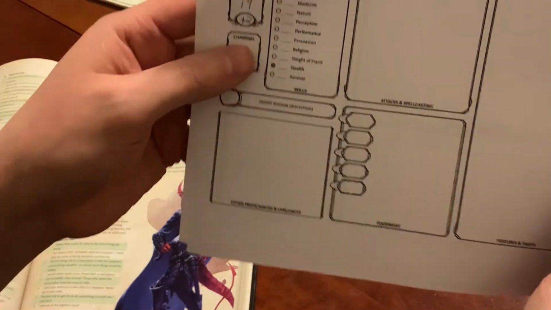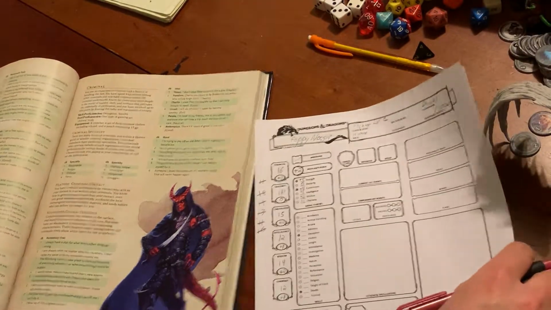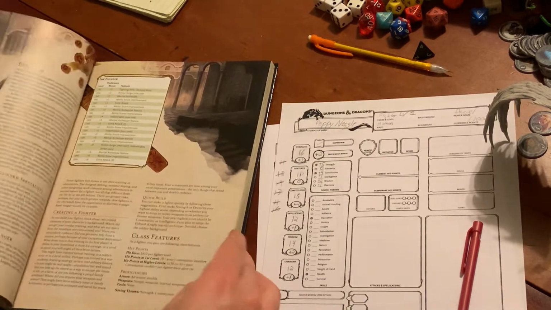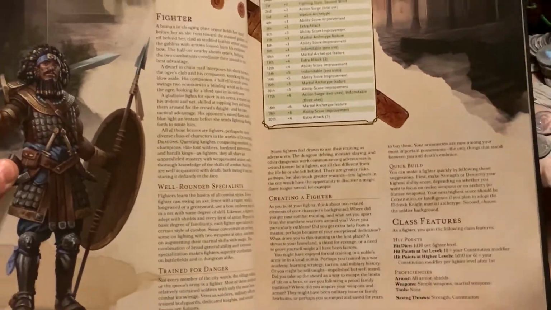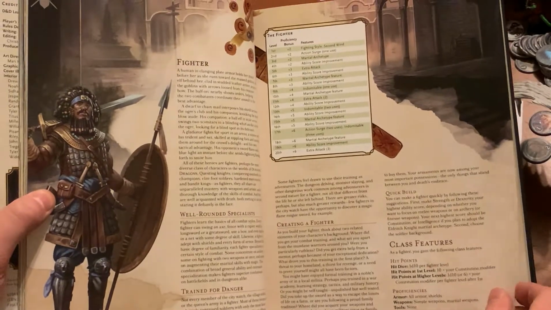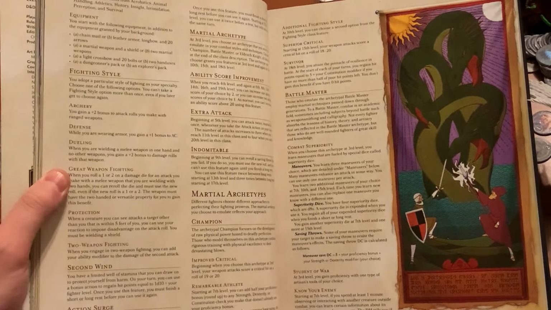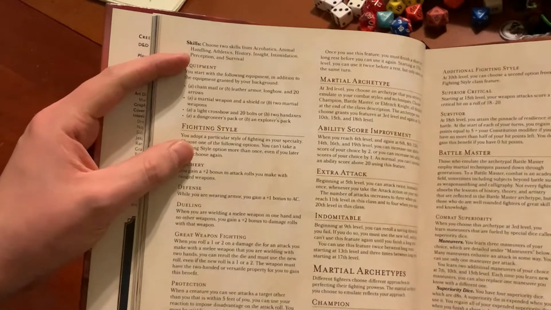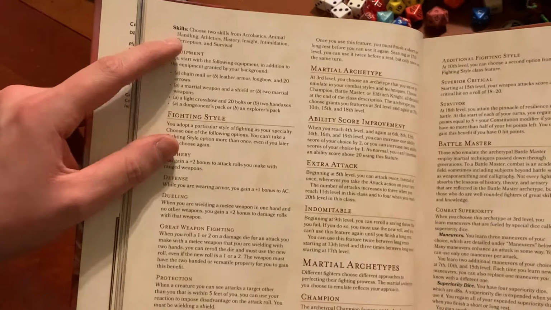We've got those two, but additionally, we also gain some from our class, and we get to make a choice. So I'm going to go back to Fighter here, page 71, and on the next page, excuse me, page 72, up at the top, because it kind of rolled over, we get to choose our skills from 2 special skills.